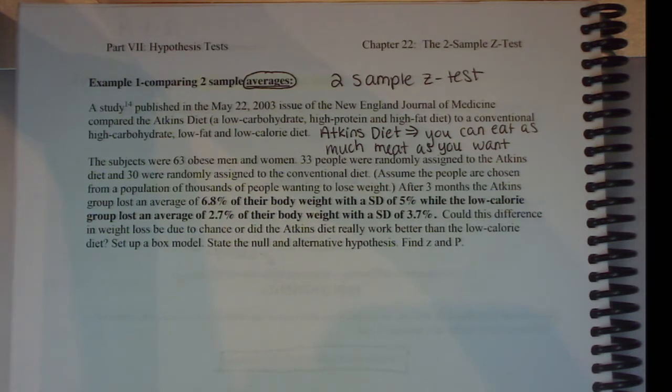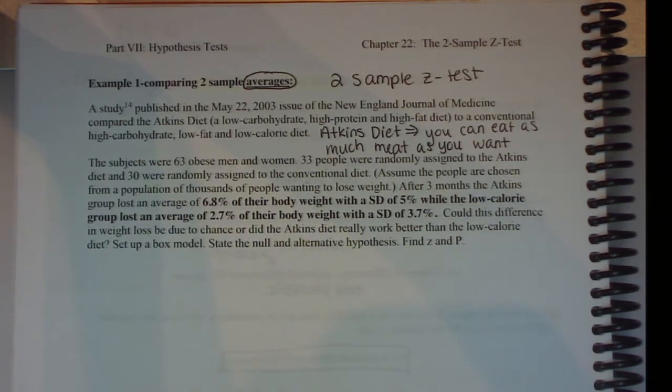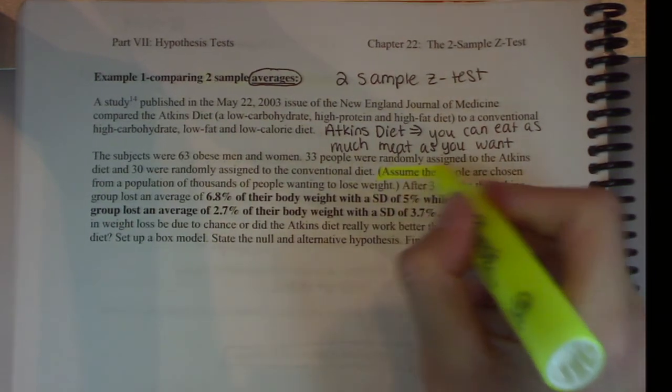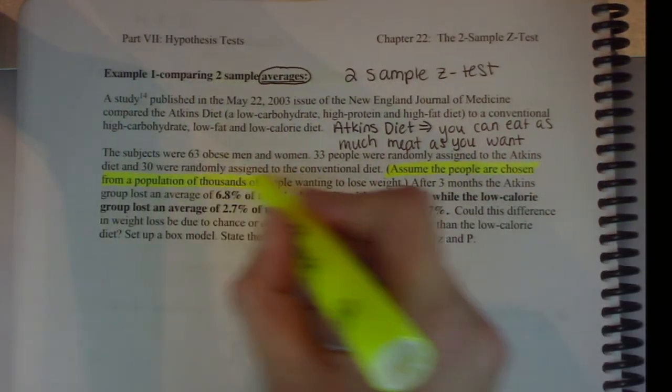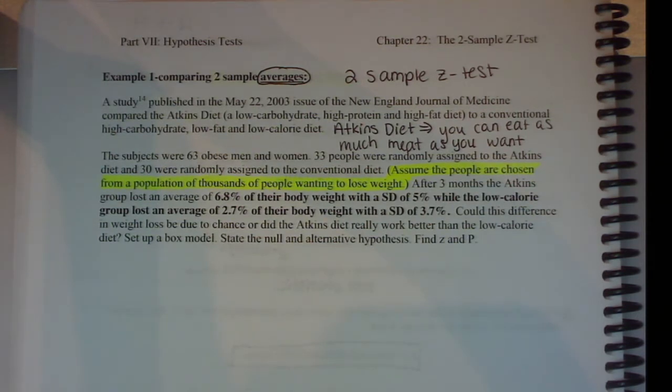So it says the subjects were 63 obese men and women. They randomly assigned 33 of them to the Atkins diet and 30 to a traditional low-calorie diet. And these people were chosen from a population of thousands wanting to lose weight. So they had them do this diet for 3 months, and the results were pretty good.